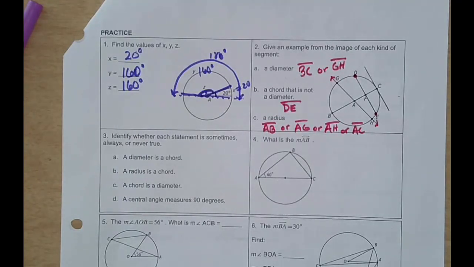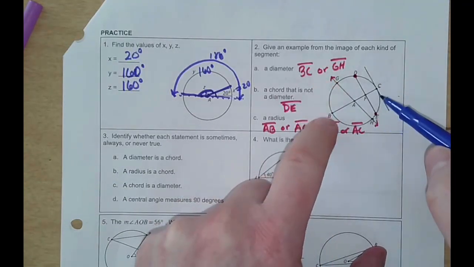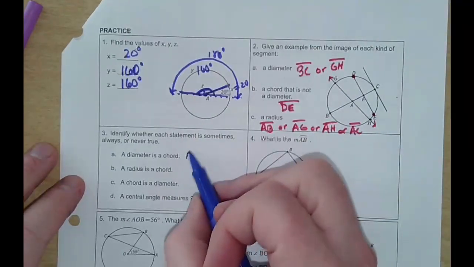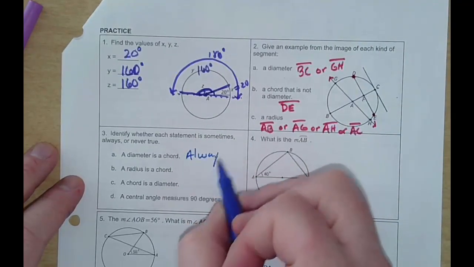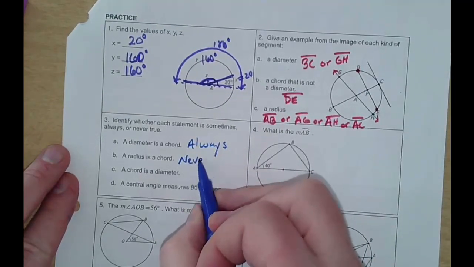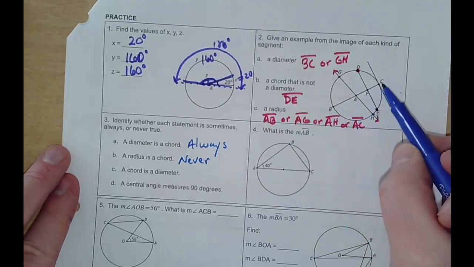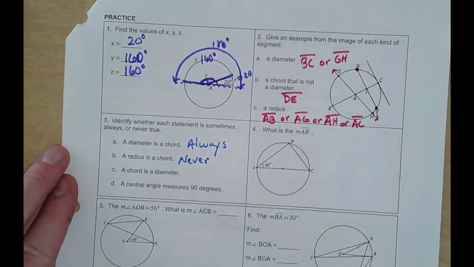All right, always, sometimes, never true. A diameter is a chord. So look at BC or look at G to H. Their endpoints are on the circle. That one is always. A radius is a chord? Never. A radius only goes halfway across. A chord has to go all the way across to the other side. So that's why it's never.